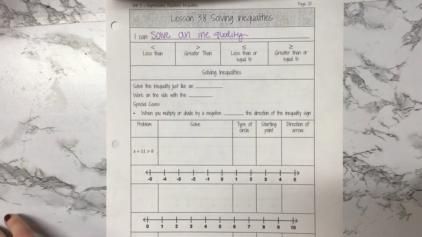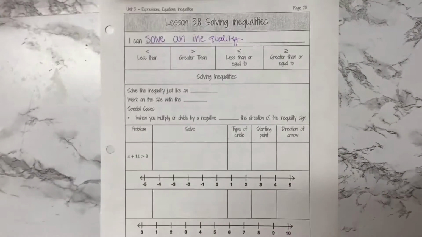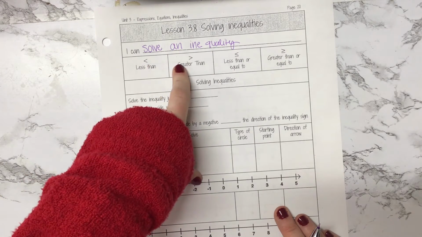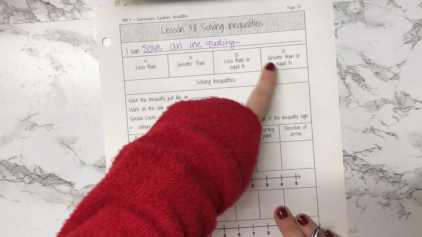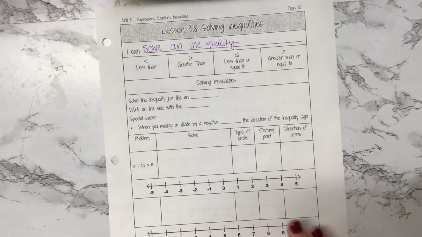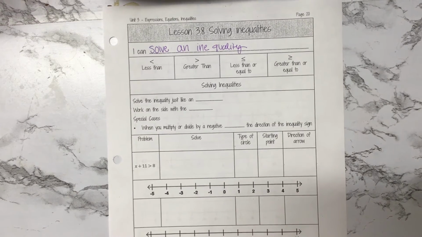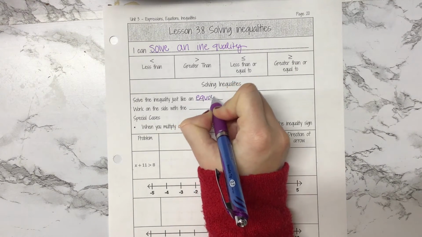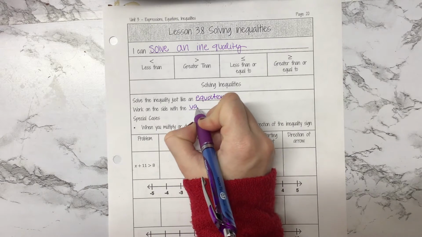So here we are. So let's review our symbols. This is the less than symbol, greater than, less than or equal to, that little line means equal to, and then greater than or equal to. So like I said, solving an inequality is just like solving an equation. And we always work from the side with the variable.